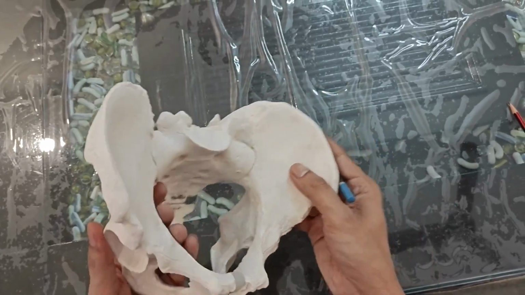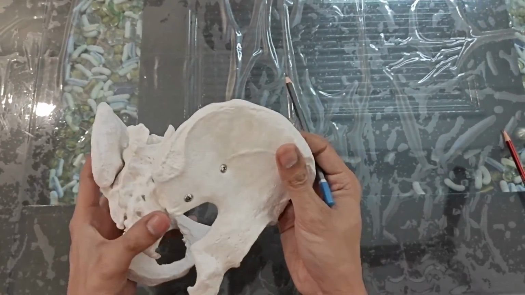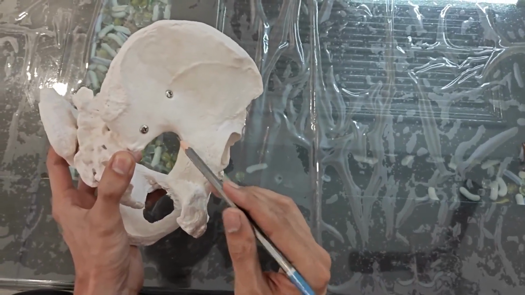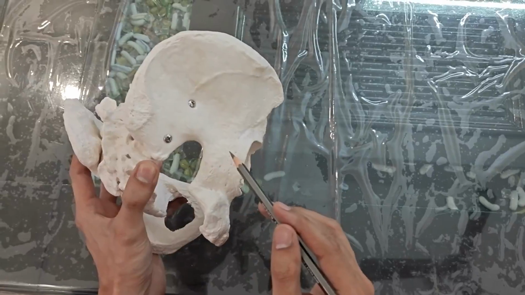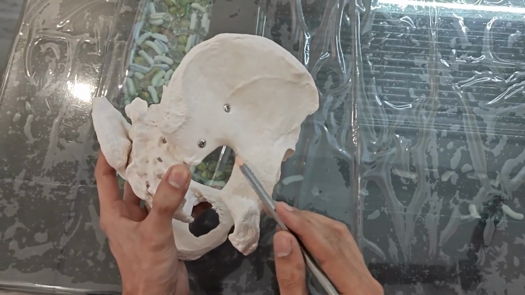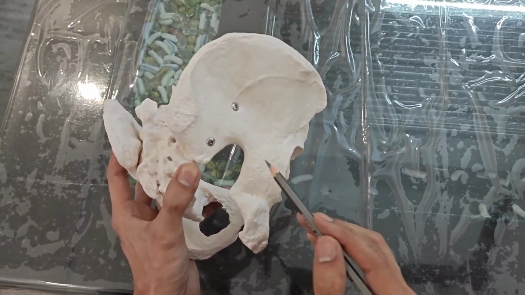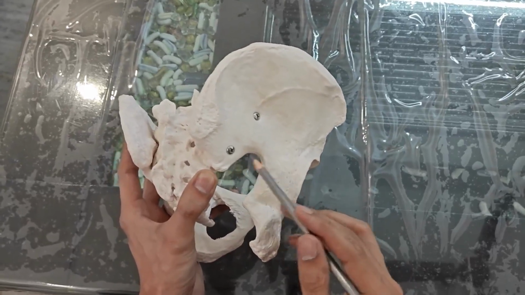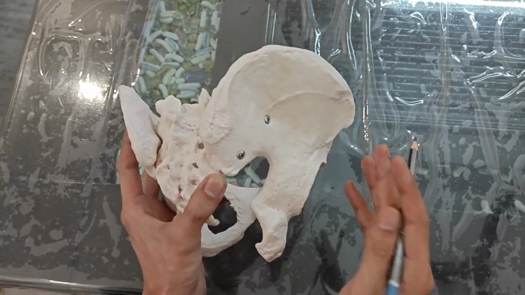And then posteriorly we have the superior gluteal artery, which lies in this region of the greater sciatic notch. It is very commonly injured in posterior column fractures, and it can also be injured iatrogenically during reduction of posterior column fractures in the greater sciatic notch.